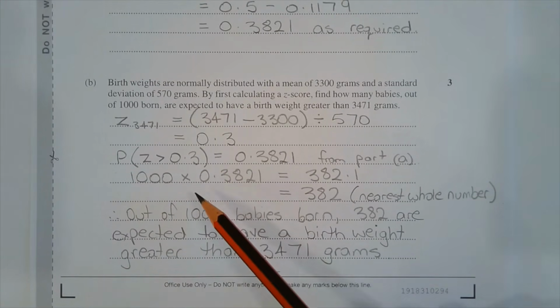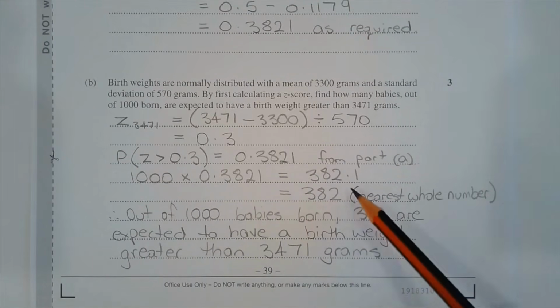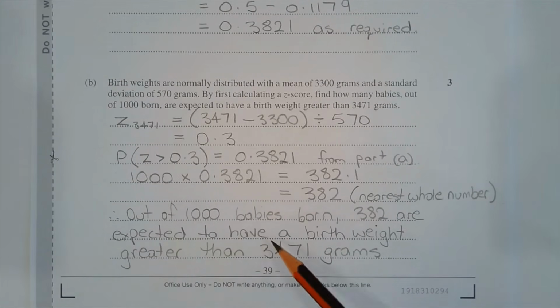1,000 multiplied by 0.3821 is equal to 382.1, which equals 382, correct to the nearest whole number. So therefore, out of 1,000 babies born, 382 are expected to have a birth weight greater than 3,471 grams.